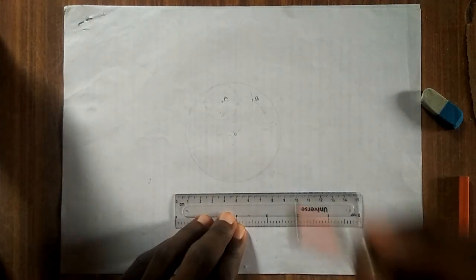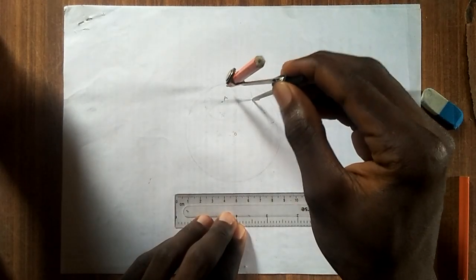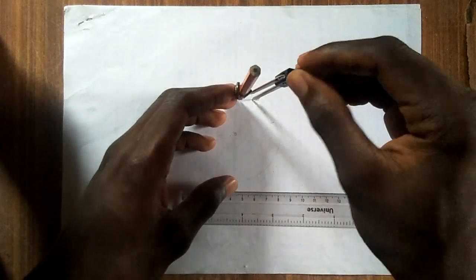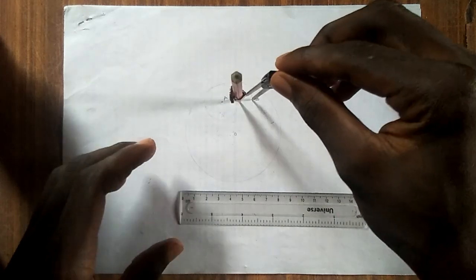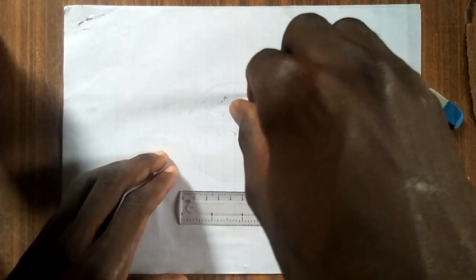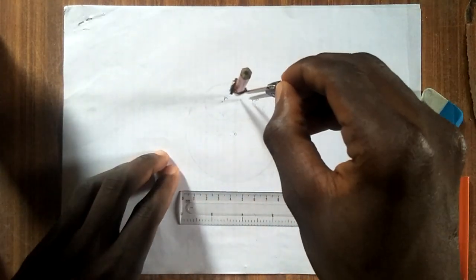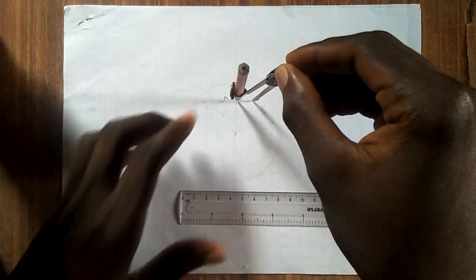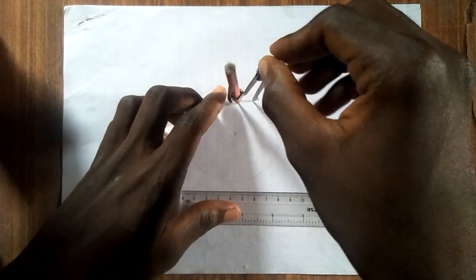So with center point B and radius of the second internal circle, we draw a circle to touch the side of the given circle and also touch the first internal circle.